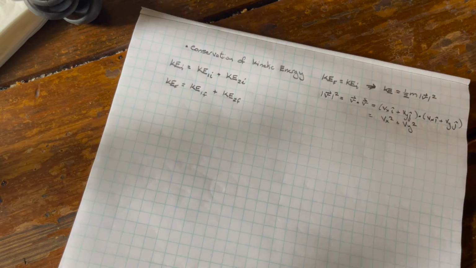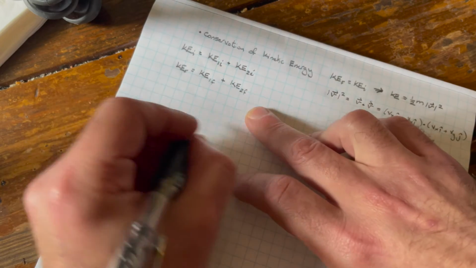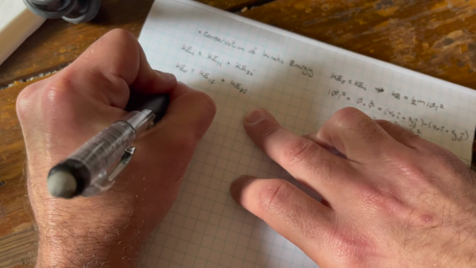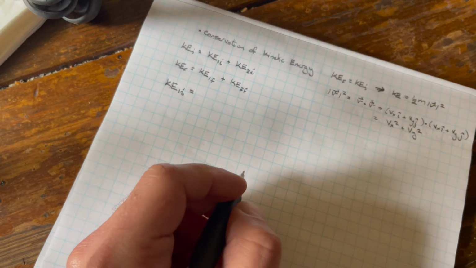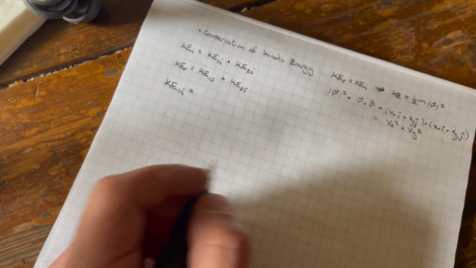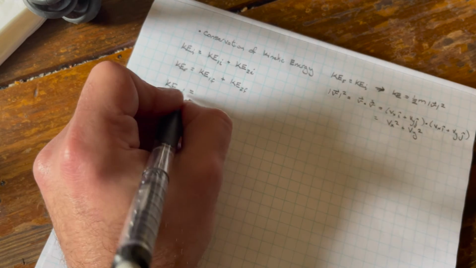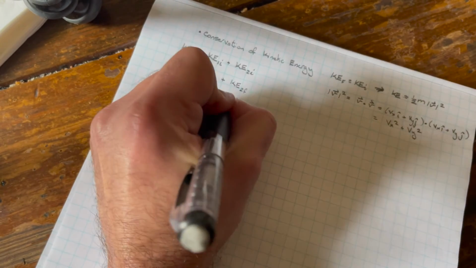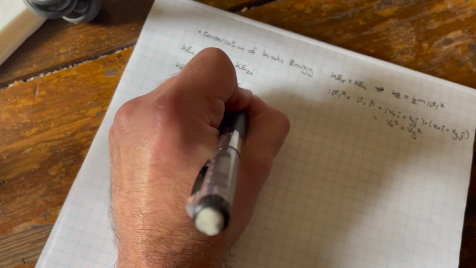So now going back to our conservation of kinetic energy, we can rewrite this, writing the individual kinetic energies for each particle. The initial kinetic energy for particle 1 is 1/2 m1 times the magnitude of the initial velocity for particle 1 squared.